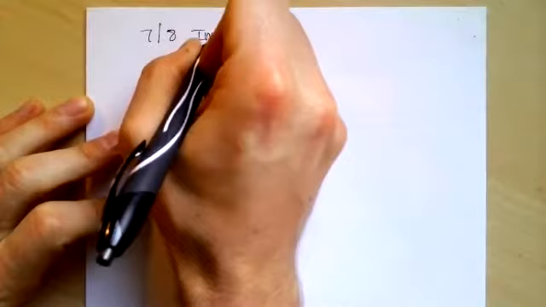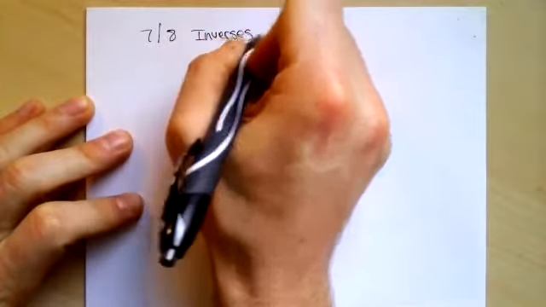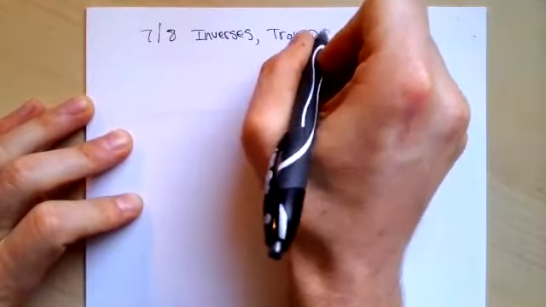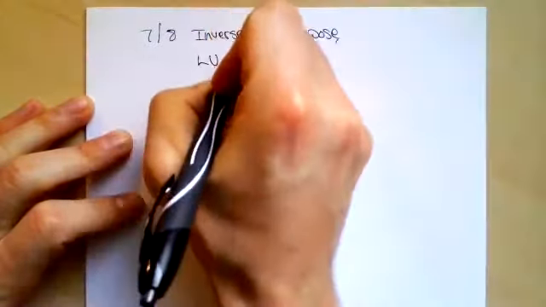So today we want to finish up with inverses, transpose, and then we want to get into LU factorization.